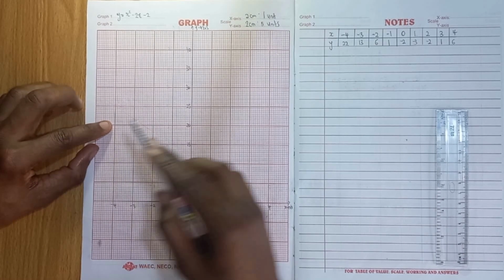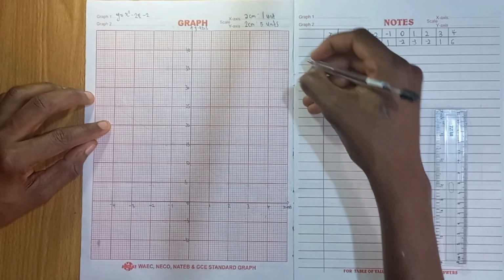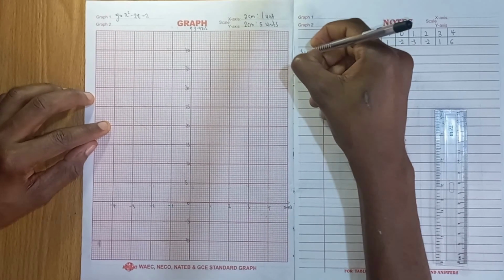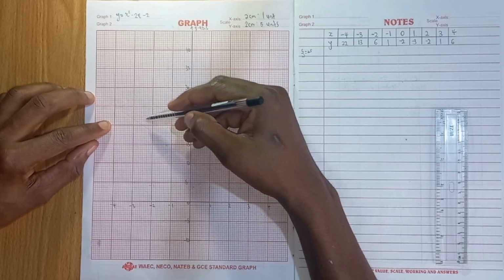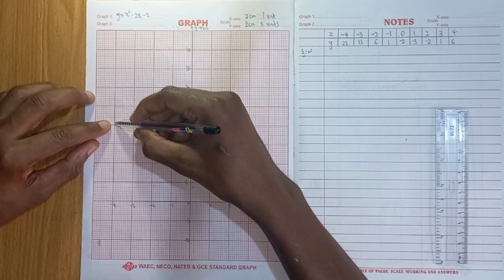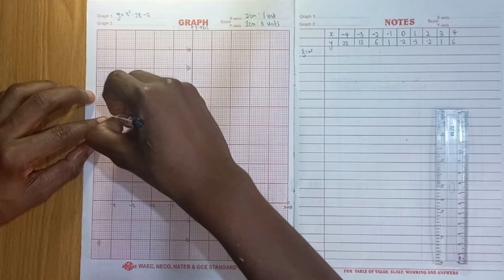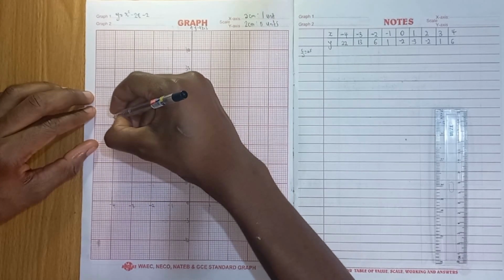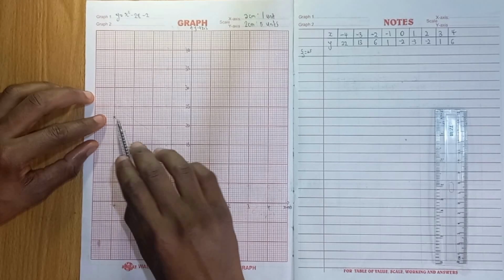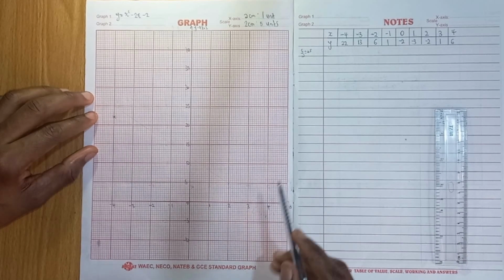How do we know how to count? There are thin lines in between here, and from here to here is 5. So I could just say 5 divided by 10 is 0.5. So as I'm moving each line, I'm moving 0.5 units away. So 20 is 20, 20.5, 21, 21.5, 22. So this is where I'm coming to. So minus 4, 22. Always be very careful about your points. That is the first place we make a lot of mistakes.